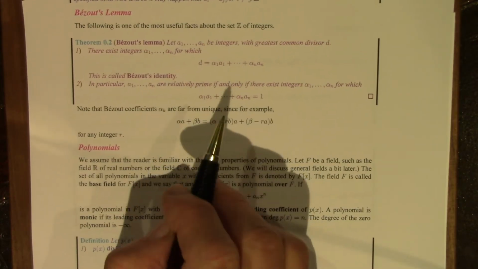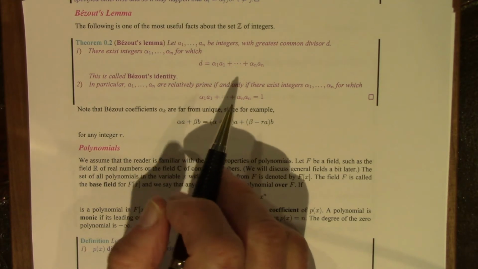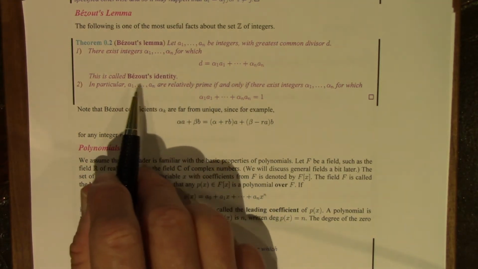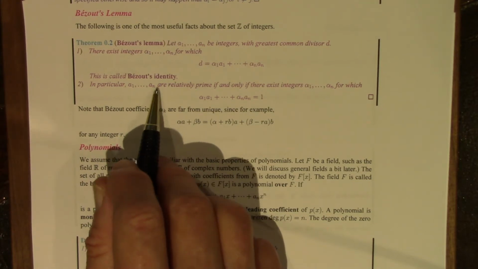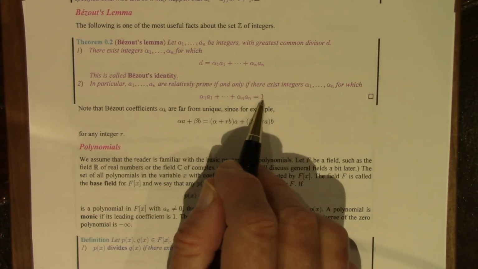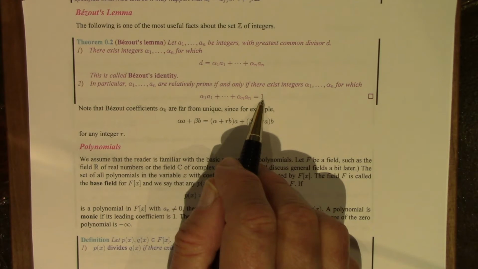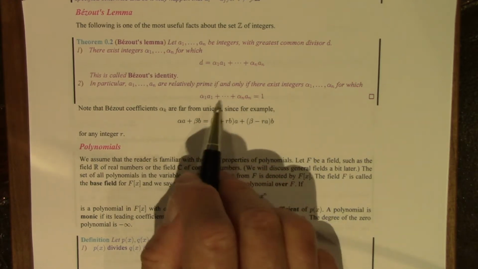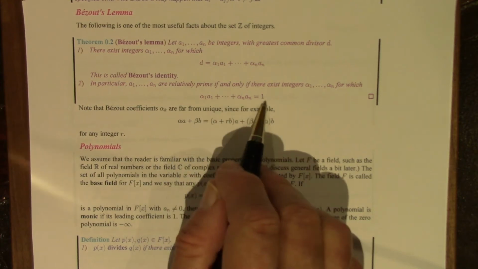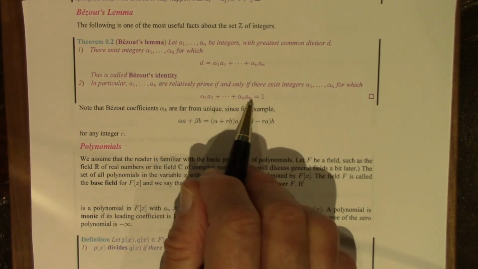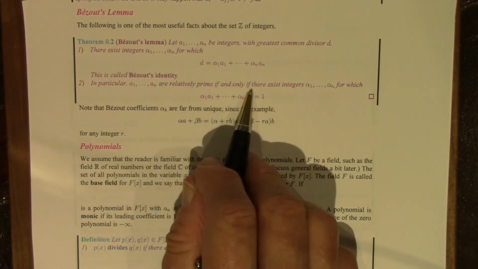The most important case, at least for us, is if a_1 through a_n are relatively prime, then their greatest common divisor is 1, and so we will have this expression. But conversely, if the integers a_1 through a_n satisfy an equation like this, then they must be relatively prime. So this is an if and only if.